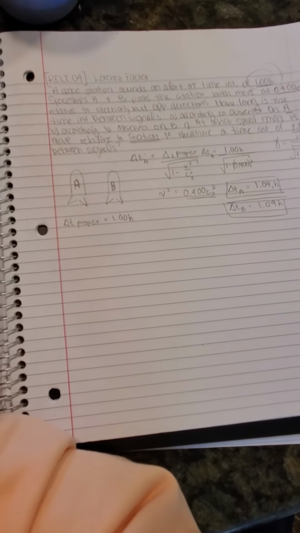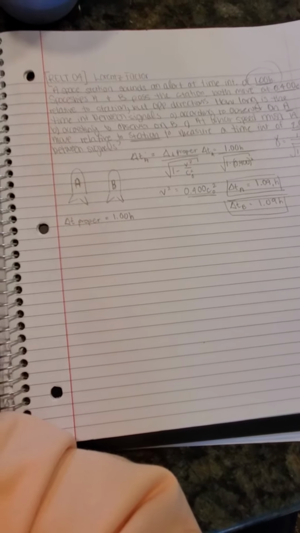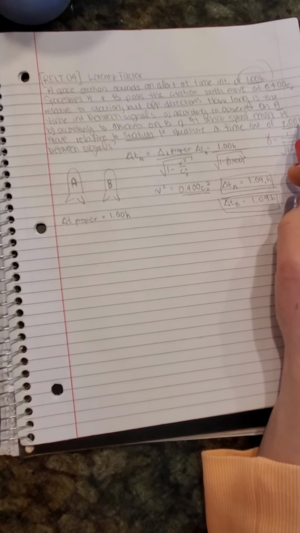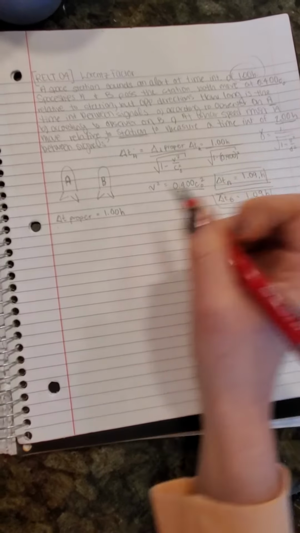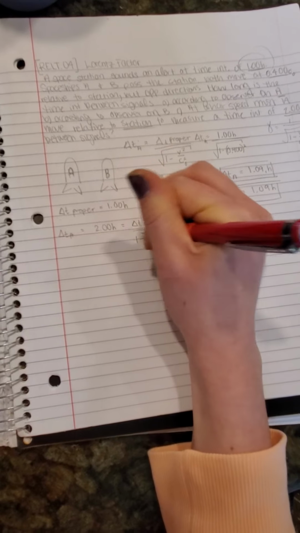And then the third part of the question is asking, how fast must A move relative to the station for a time interval of 2.00 h between signals. So that now means that T_A is going to be 2.00 h, which is equal to the proper time, which is 1 h, divided by the square root of 1 minus v squared over c squared.